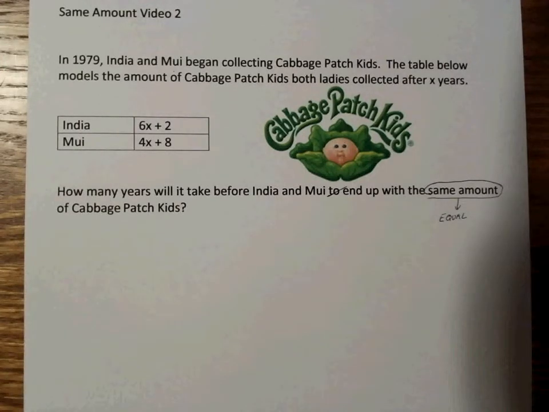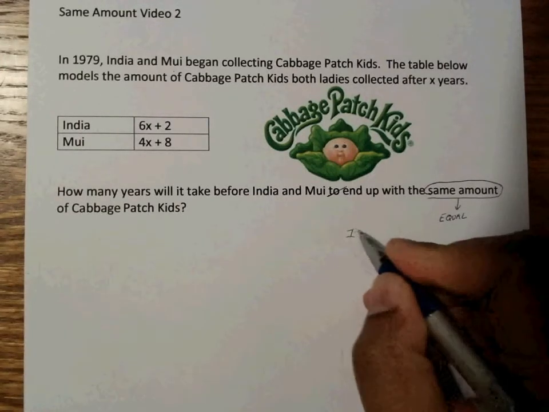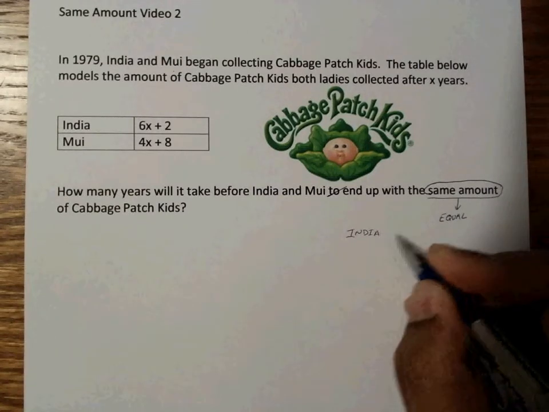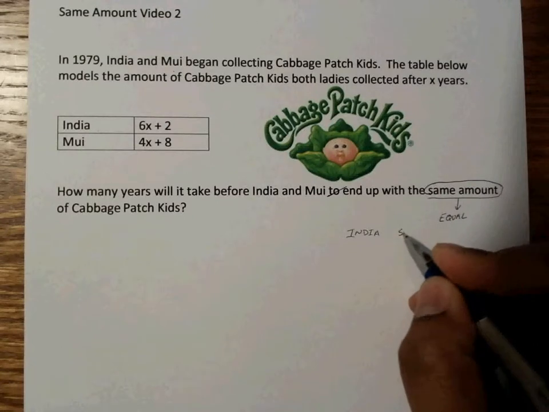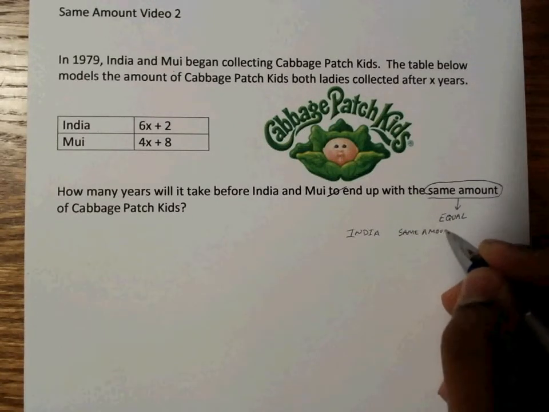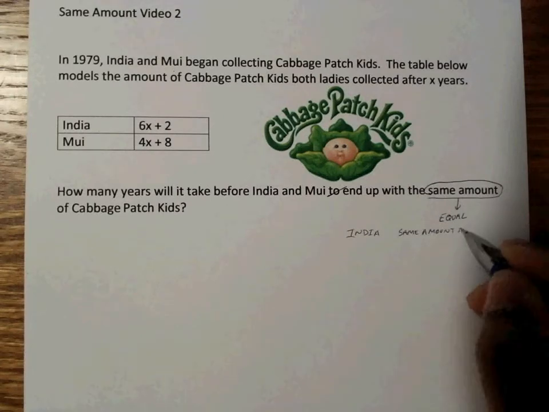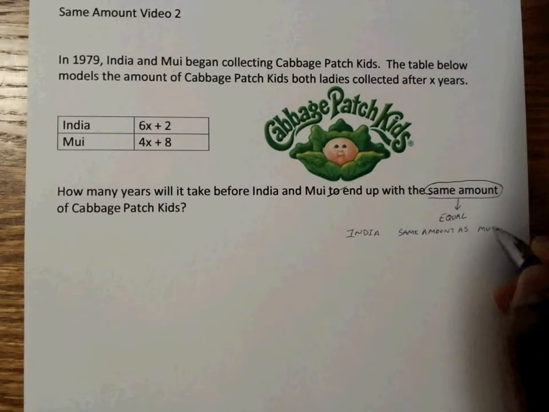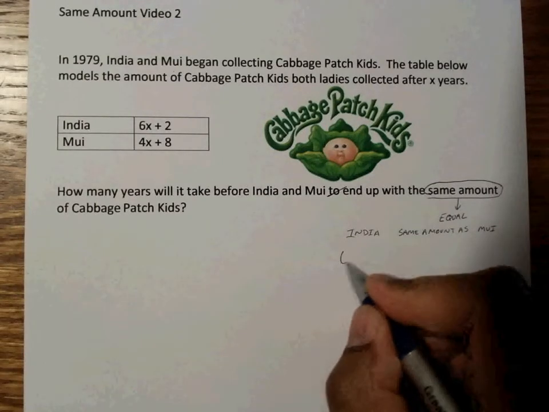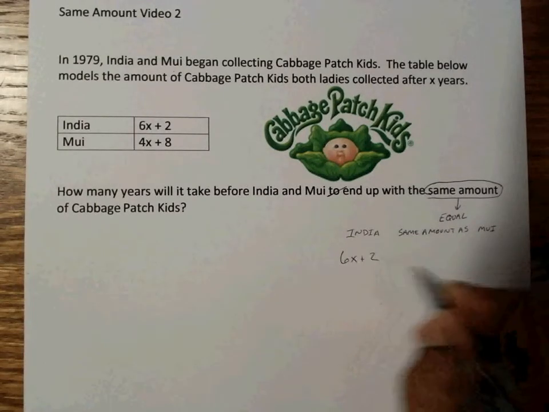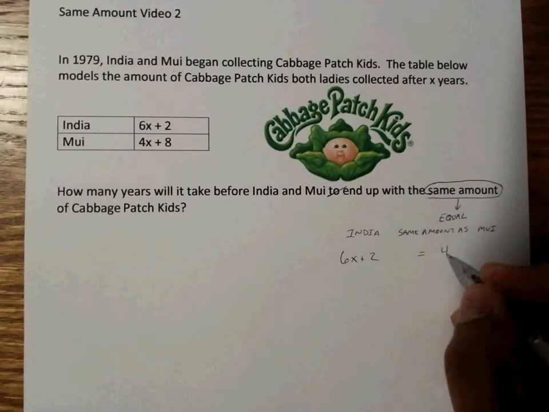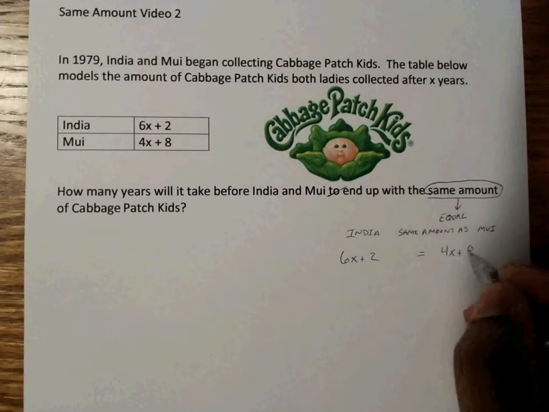So we're going to figure out when India has the same amount as Mui. So we know India is 6x plus 2. We know same amount is the same thing as equals, and we know Mui is 4x plus 8.